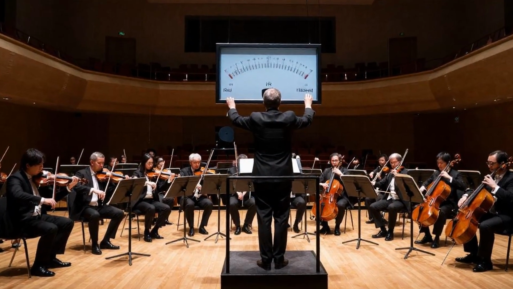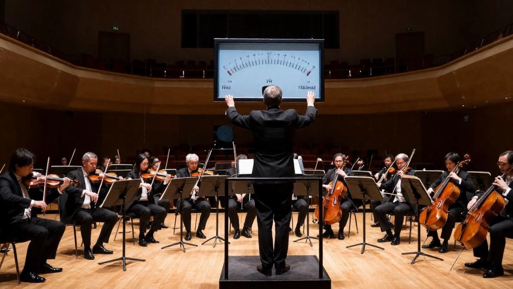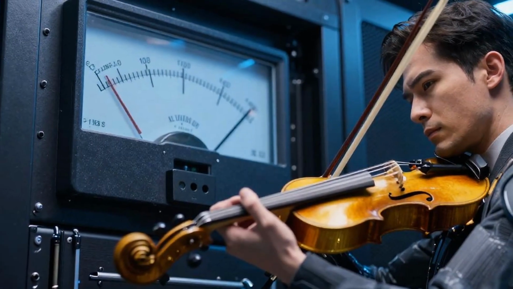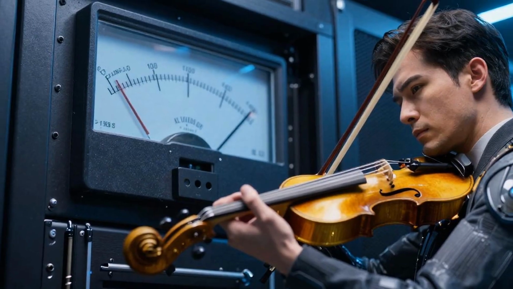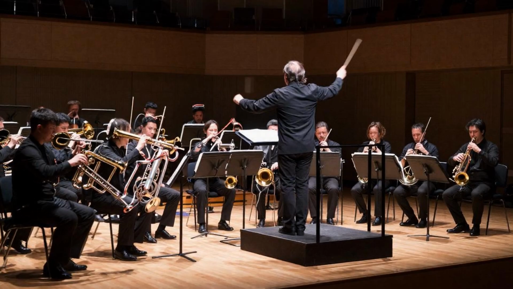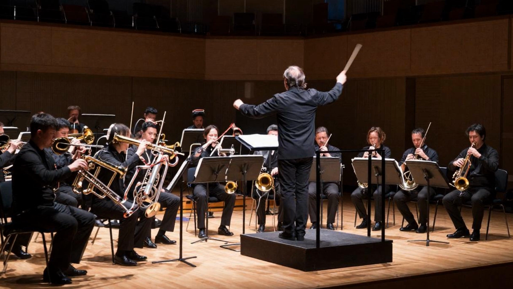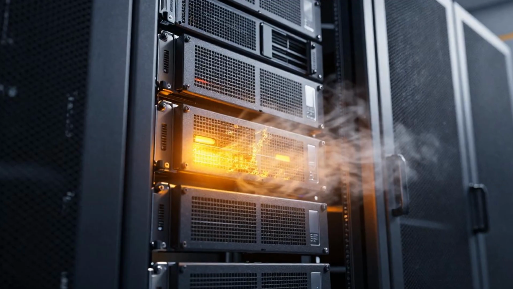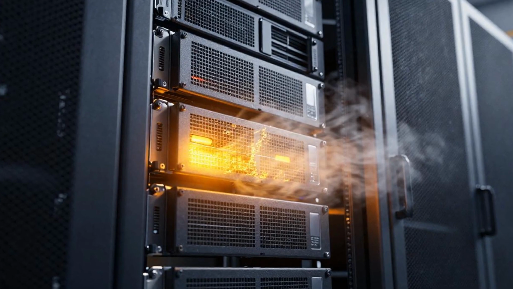To understand the power of this, imagine you are listening to a symphony orchestra. Traditional monitoring tells you that the music is too quiet. It gives you a volume meter. But profiling tells you that the violin section is playing out of tune because the conductor is moving too slowly. By capturing the execution traces, we can pinpoint exactly which line of code is consuming the most cycles.